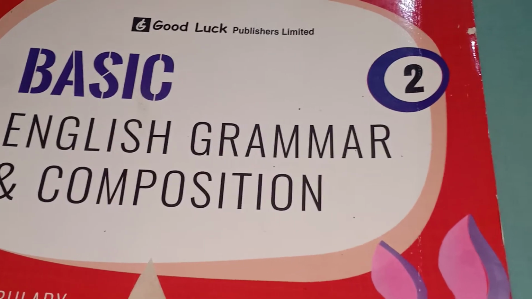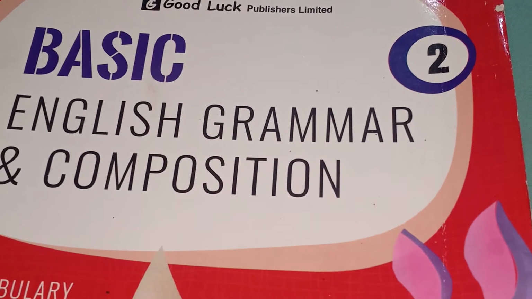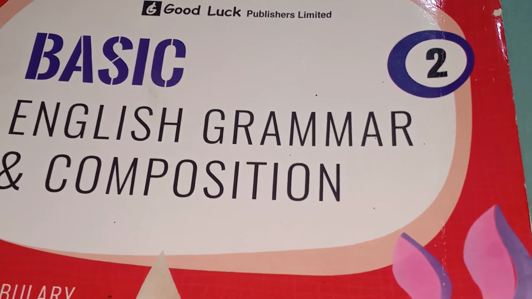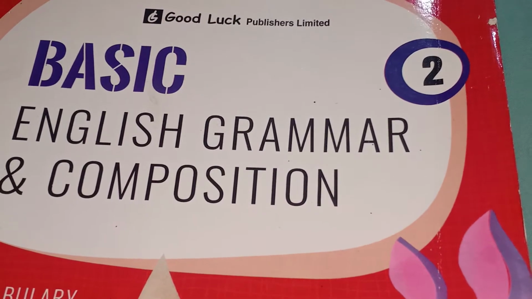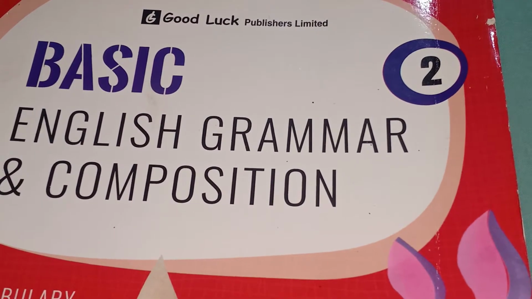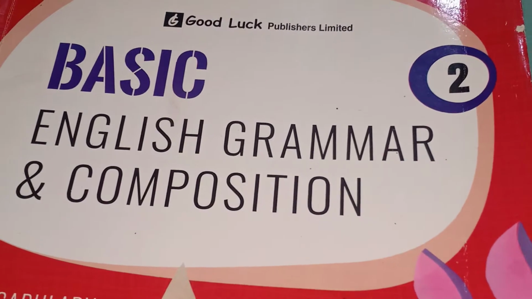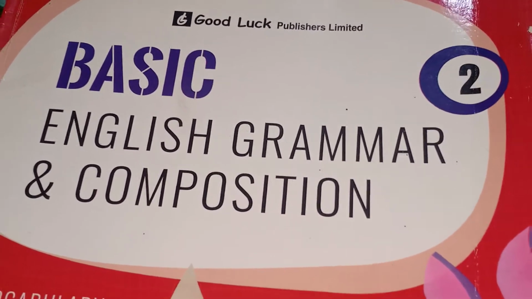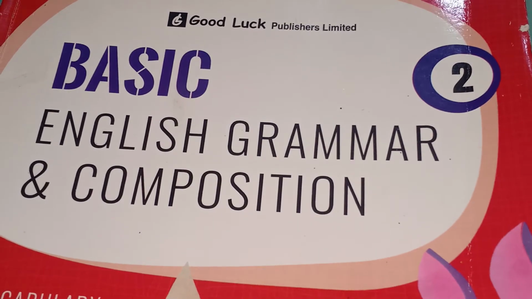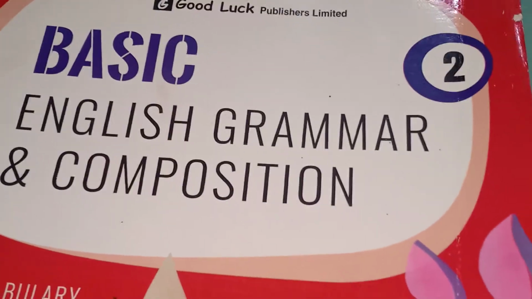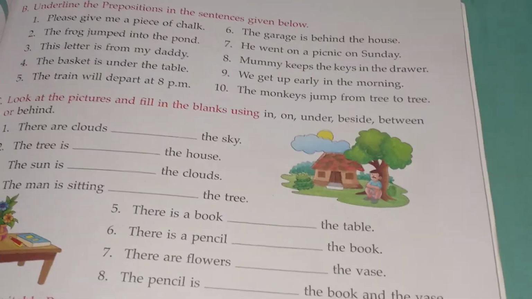Okay, now children, today I am going to complete the book exercises, and we will also start with our notebook work. So please make sure that you listen to each and every part very carefully. Okay, so shall we start now? Good. For starting our book exercise, children, you have to take out your Basic English Grammar and Composition book, and please turn to page number 51.